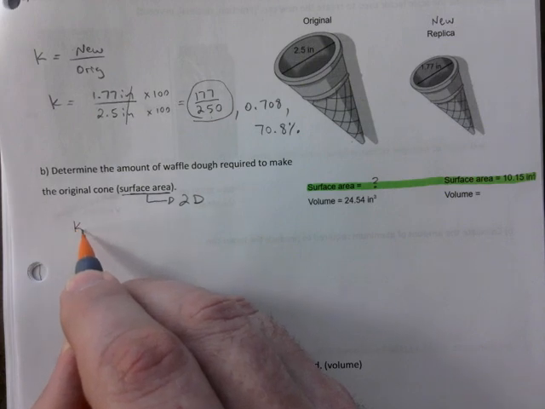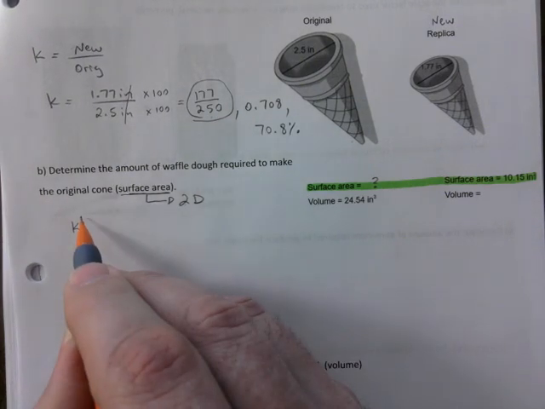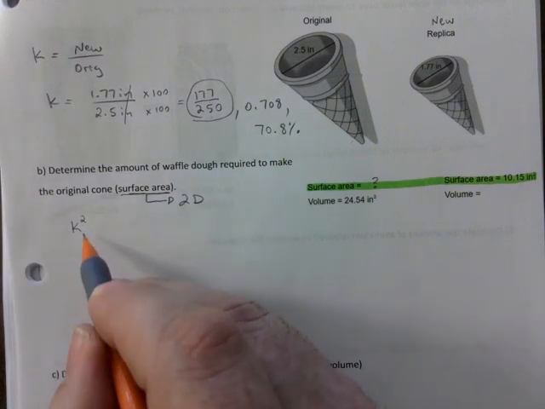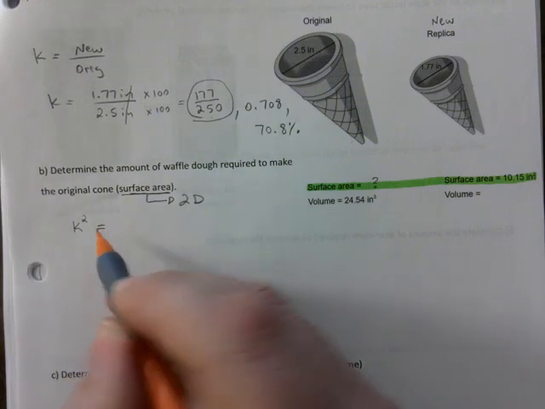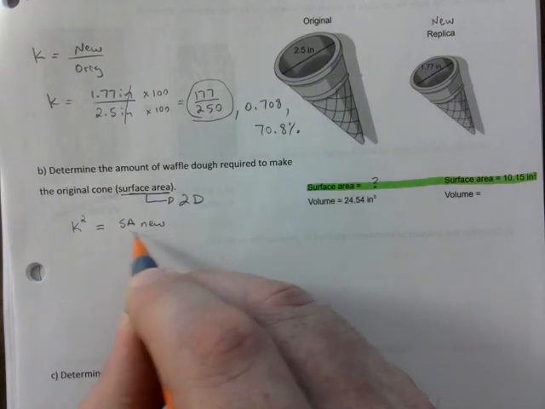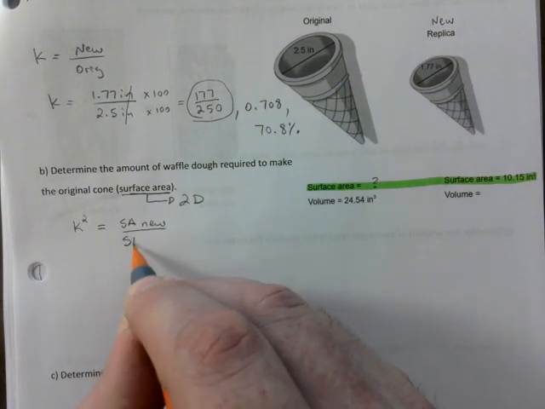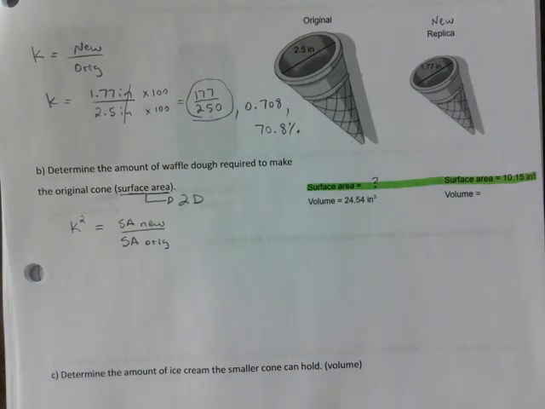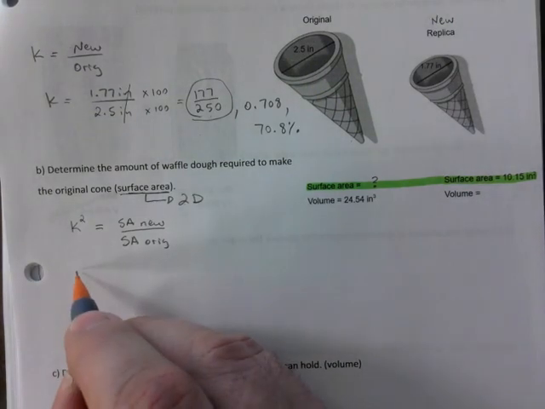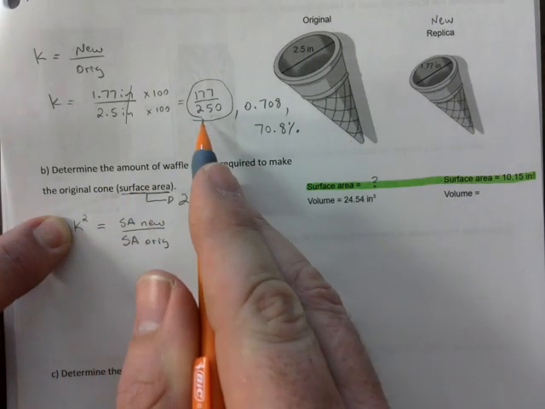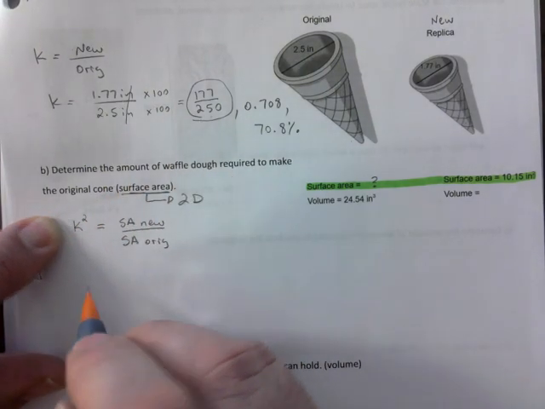Because it's two-dimensional, right? Can you please make sure you start off right? It's k squared now would be surface area of the new divided by surface area of the original. Bang, you got it. This is a good start. And now we're going to take our scale factor, which we found up here. Okay, so we're going to take that one.